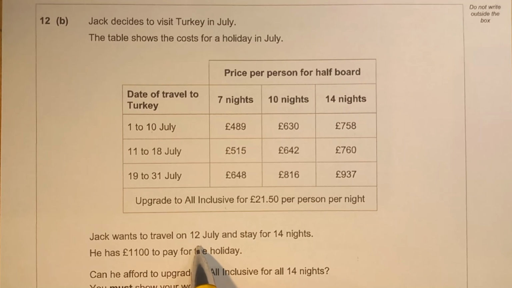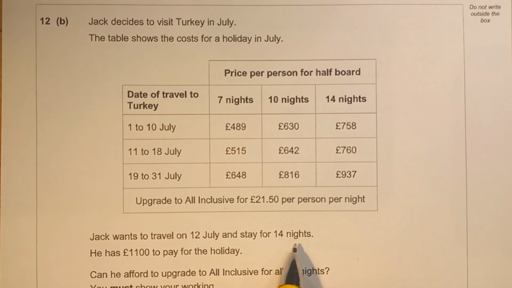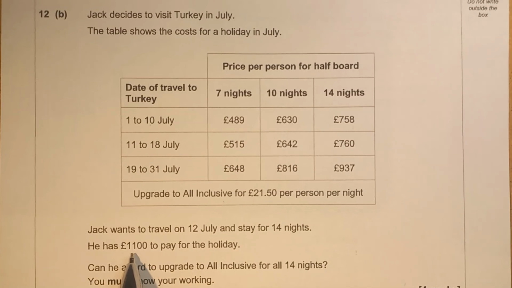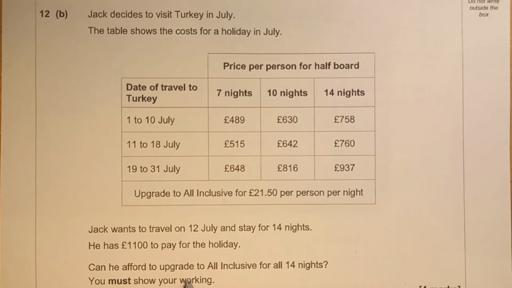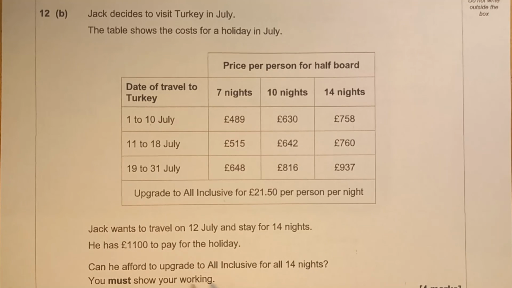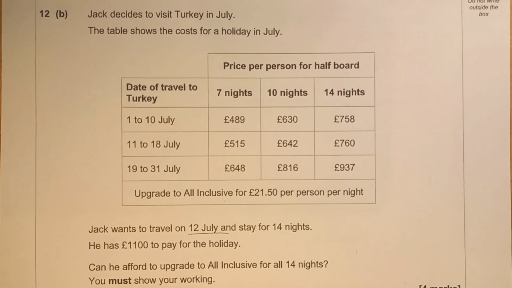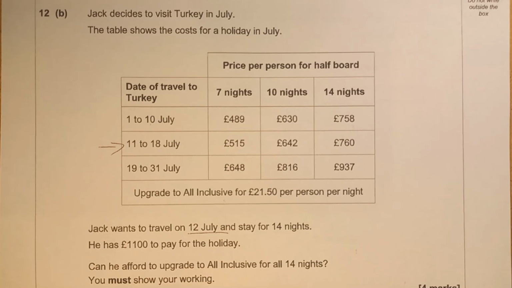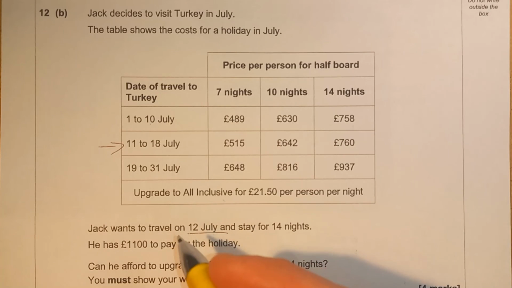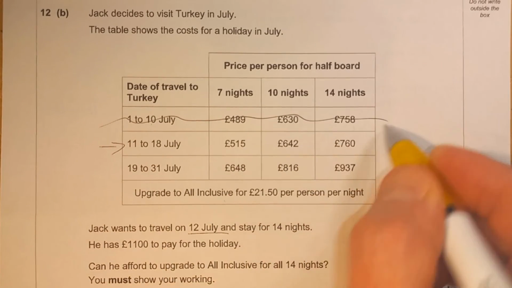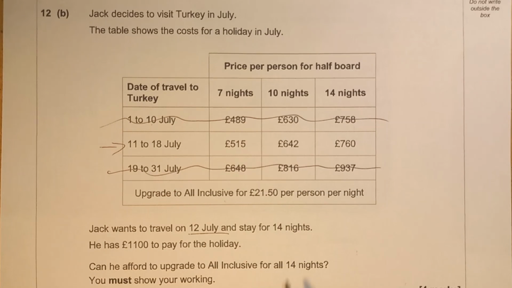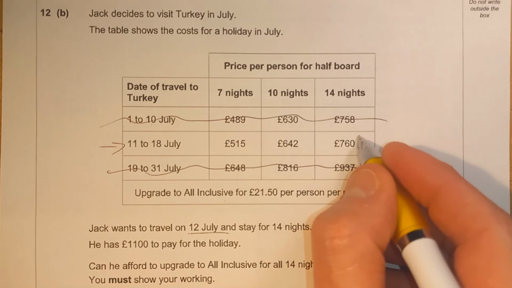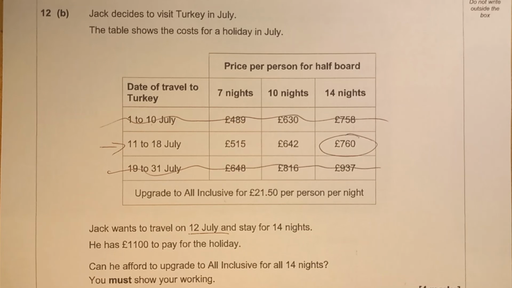Jack wants to travel on the 12th of July and stay for 14 nights. He has £1,100 to pay for the holiday. Can he afford to upgrade to all-inclusive for all 14 nights? You must show you're working. So he wants to travel on the 12th of July. So the 12th of July is going to fit into this one, so we can forget about these and these. And he wants to stay for 14 nights.